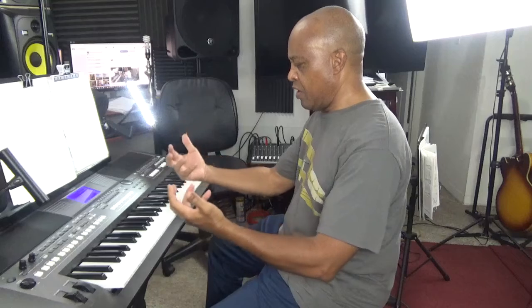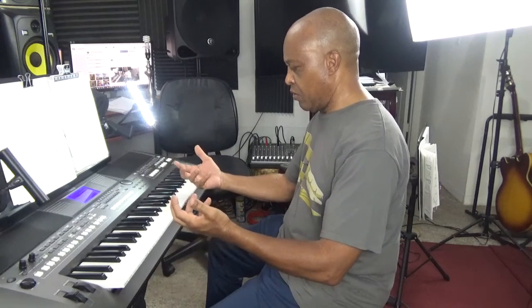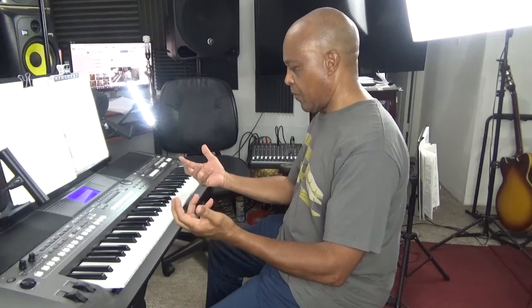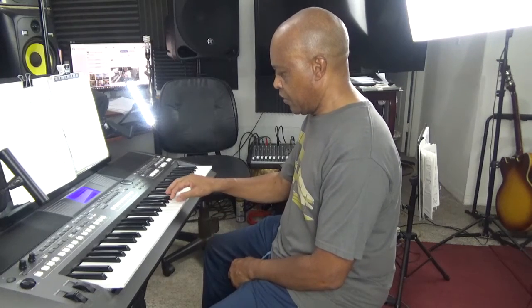The mode within the C melodic minor scale, starting on F. So we're gonna play that F. Let's do it.